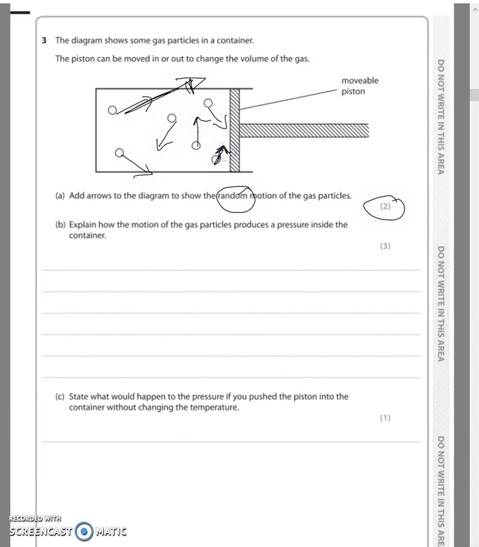Okay, B. So explain how the motion of the gas particles produces a pressure. This is the important bit. So when you see pressure, we should think about the definition of pressure, which is force divided by area. So just stating that will get you 1 mark. Then you can expand on it by thinking about where this force is coming from and what's causing it.